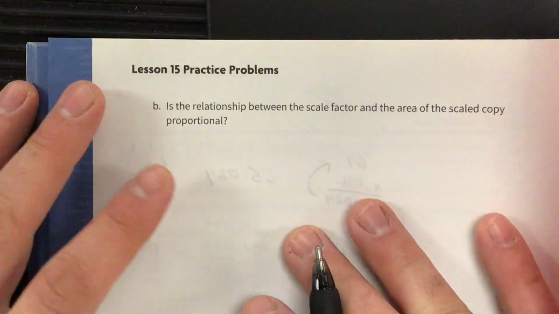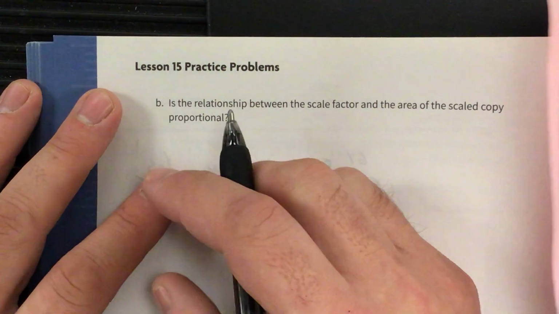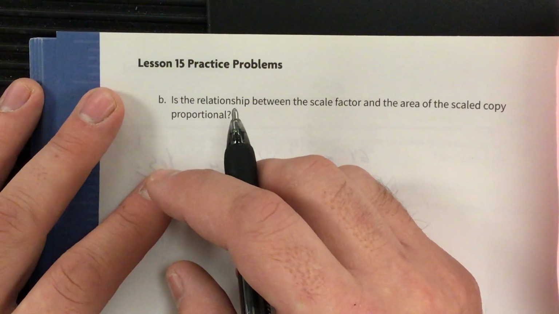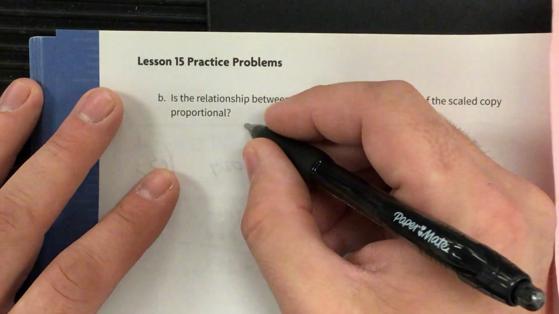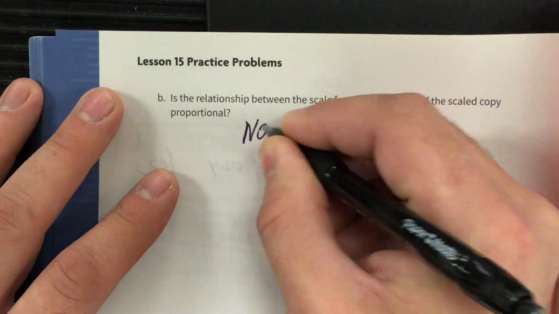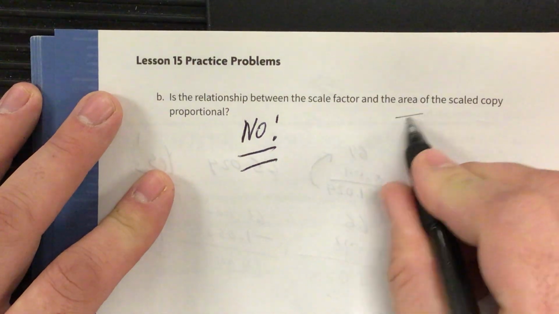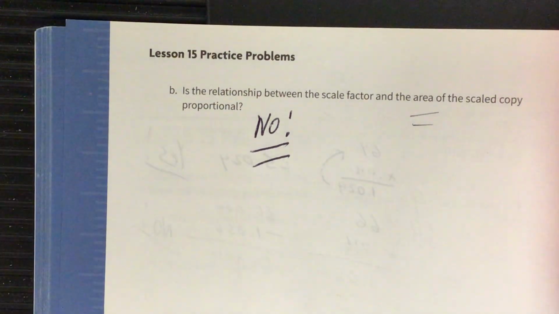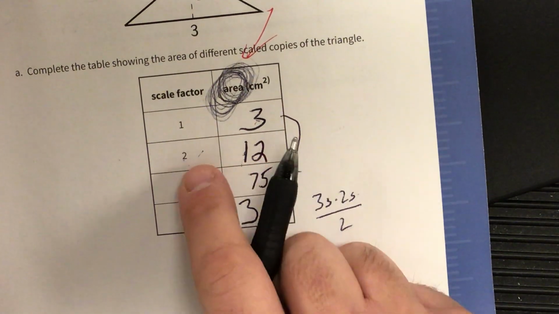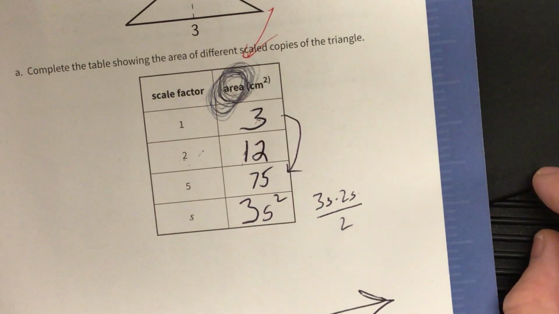And the last one. Proportional or no? Faith? No. Do you know why? Because area is never going to be proportional. Again, you can probably see that from your chart. 3 divided by 1, 12 divided by 2, 75 divided by 5 are all different numbers. That's the other way to see that.